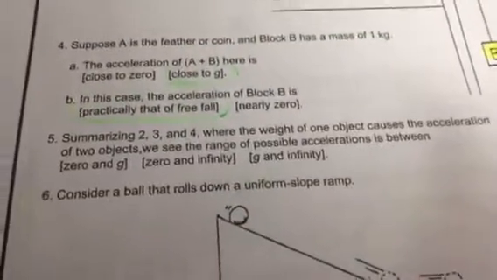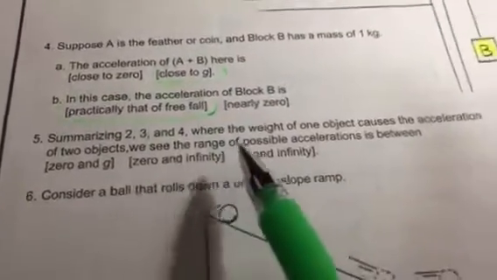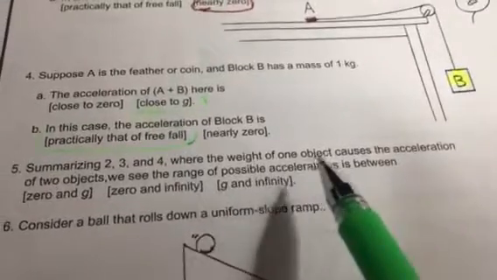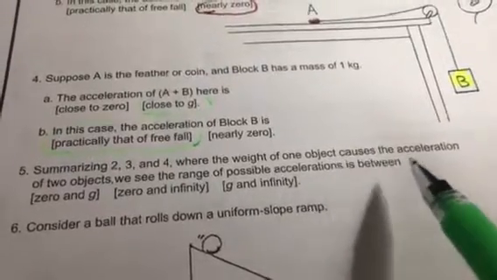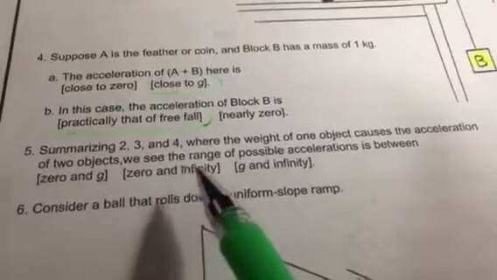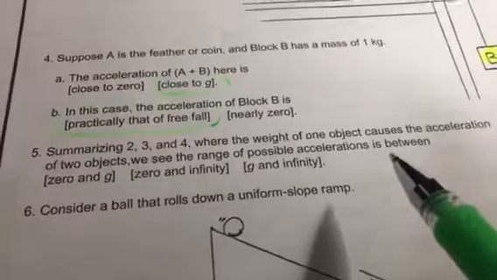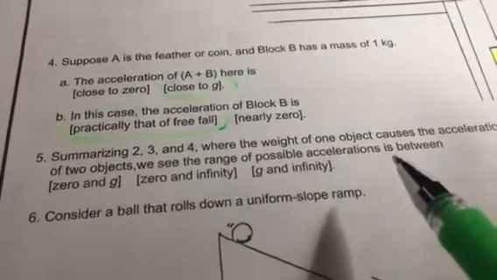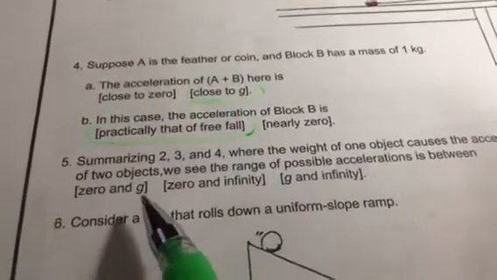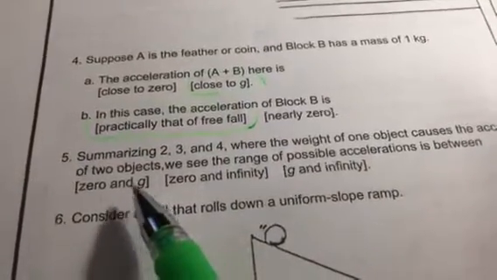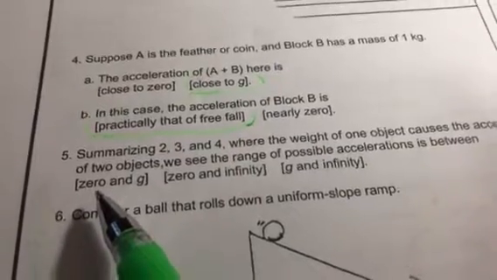So in summary of what we've done on the previous page and this page, when the weight of one object is the only source of acceleration between the two, then the range of possible accelerations is, well, the maximum acceleration is g. We're not able to go faster than free fall. And we could have no acceleration at all, depending on the mass of the component sitting on the table.